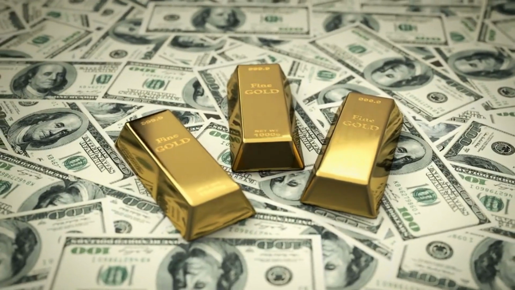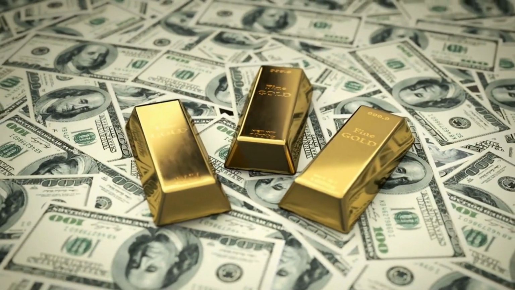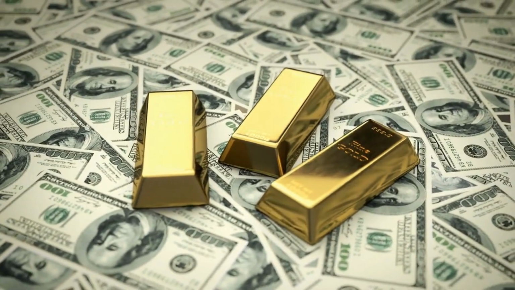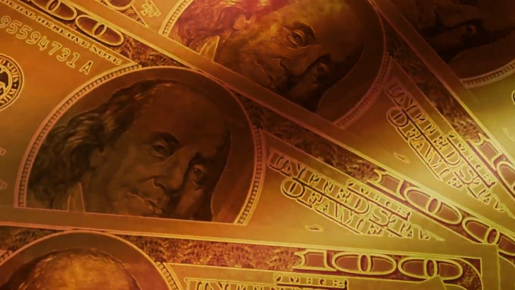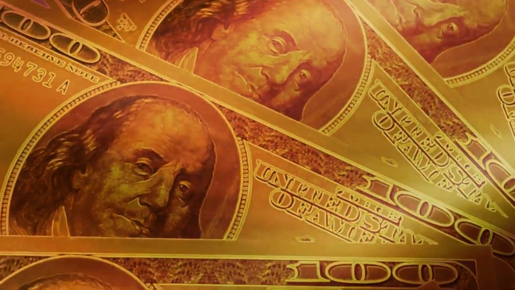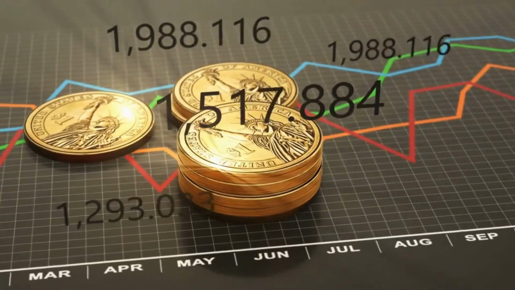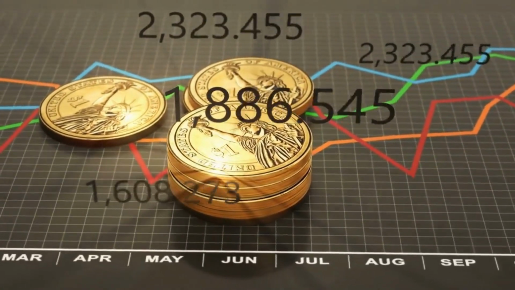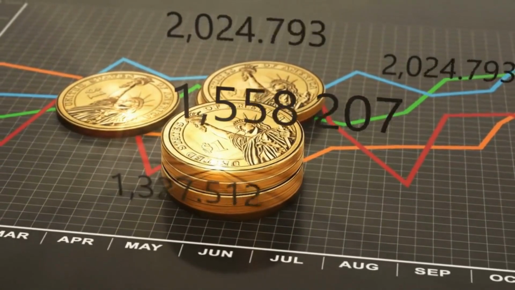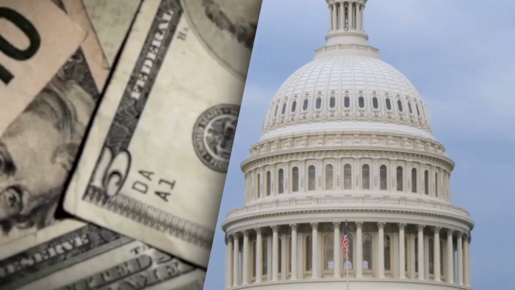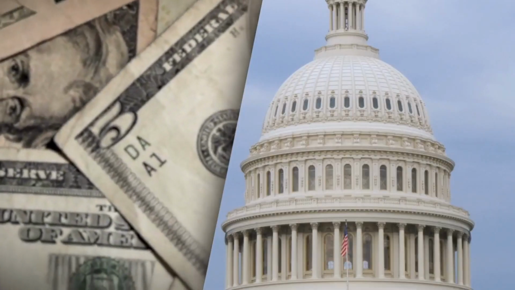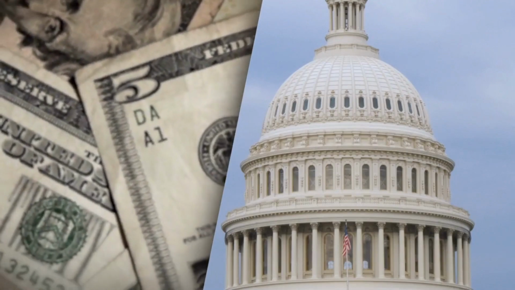The gold standard was introduced in the late 1800s as a way to stabilize currencies and control inflation. Under the gold standard, paper money was pegged to a specific amount of gold. This meant that if a government wanted to print more money, they would also have to have an equivalent amount of gold to back it up. This made it more difficult for governments to print too much money and caused inflation to decrease.